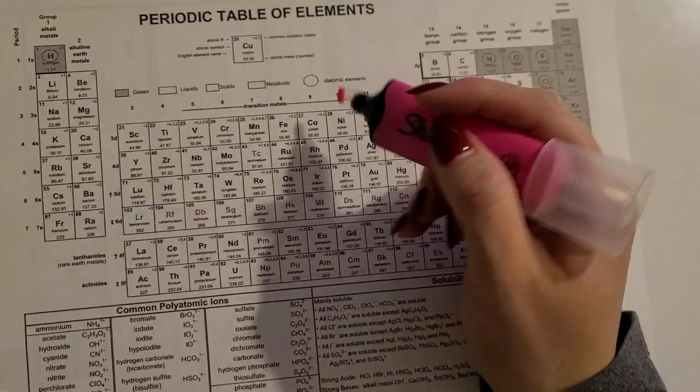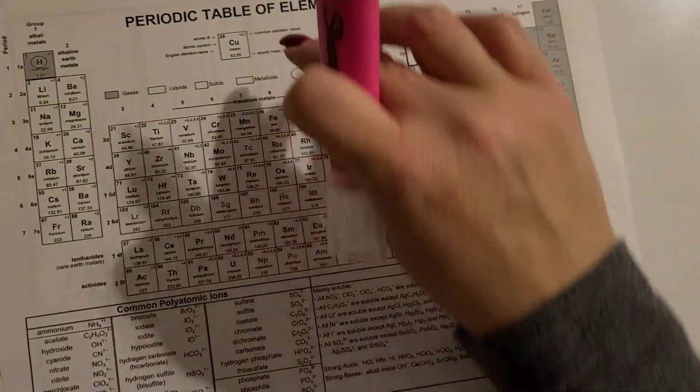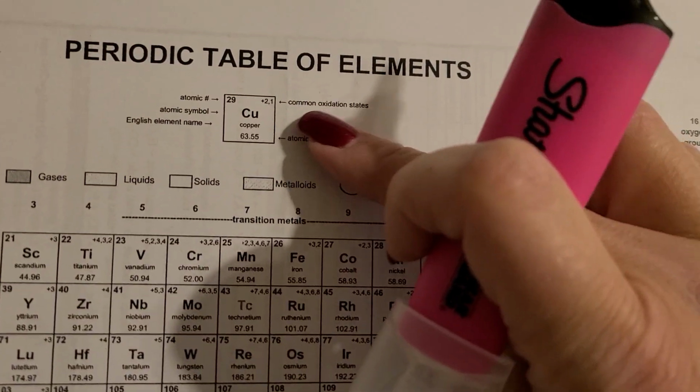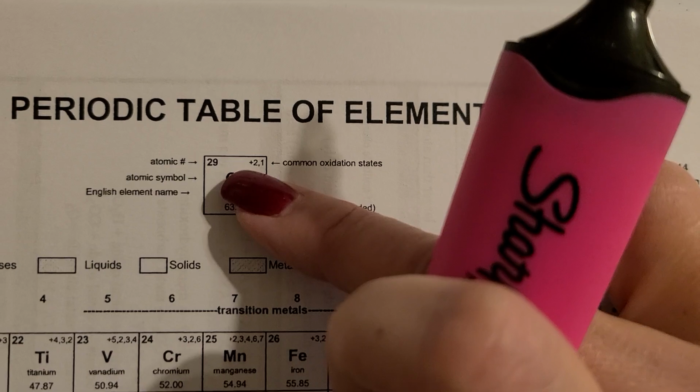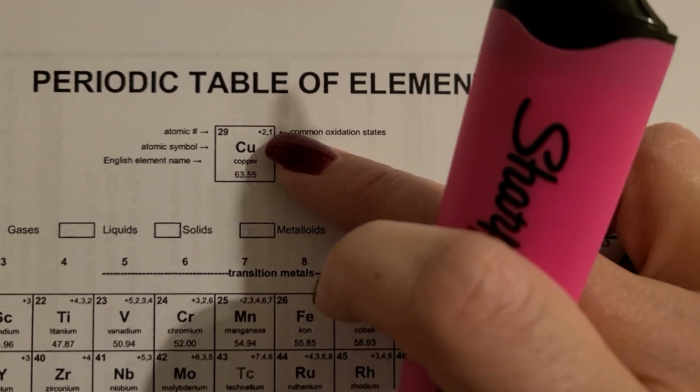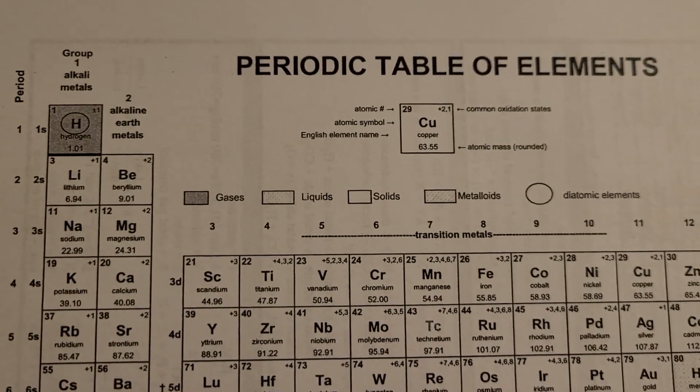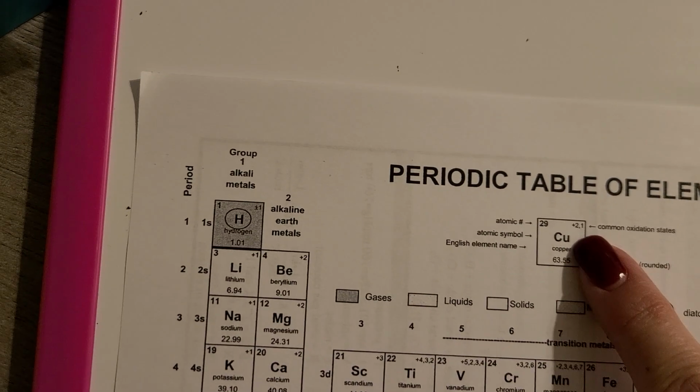So transition metals that have multiple charges are going to be where it says common oxidation state on the periodic table. That is what you want to look for. So if there is more than one number in that corner, that is what you want to look for.